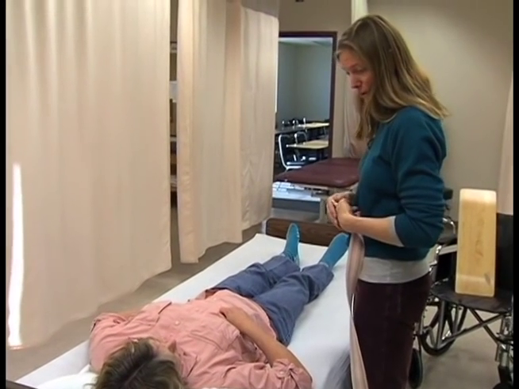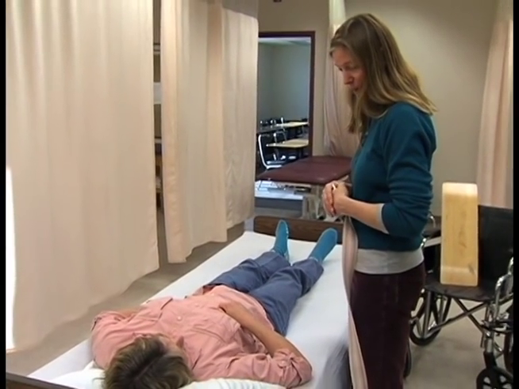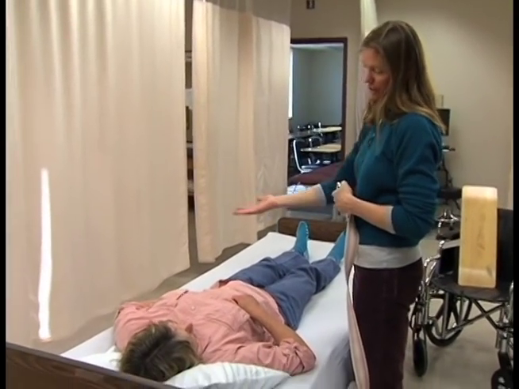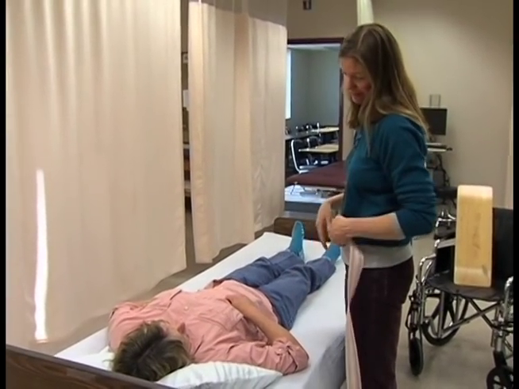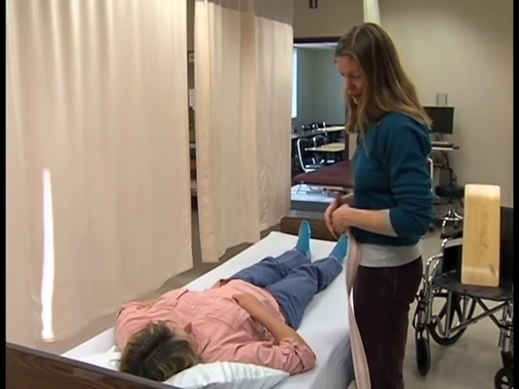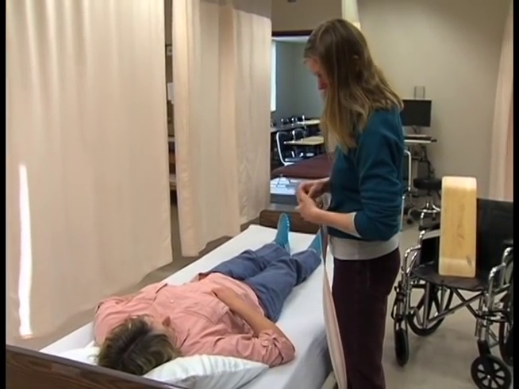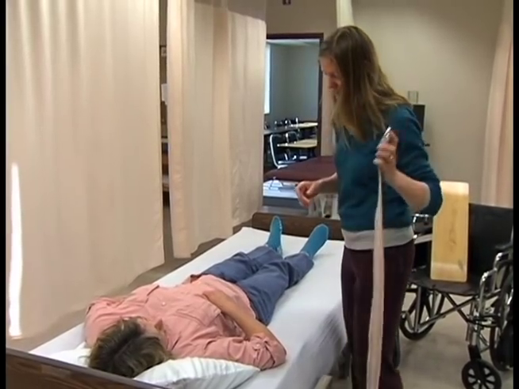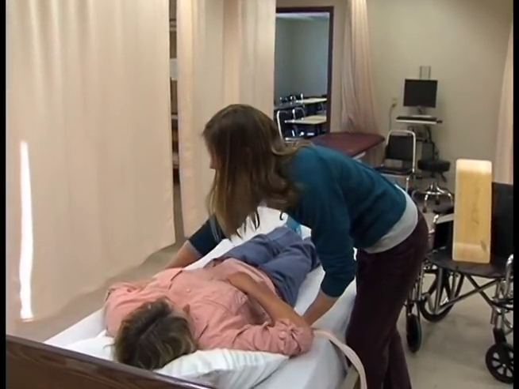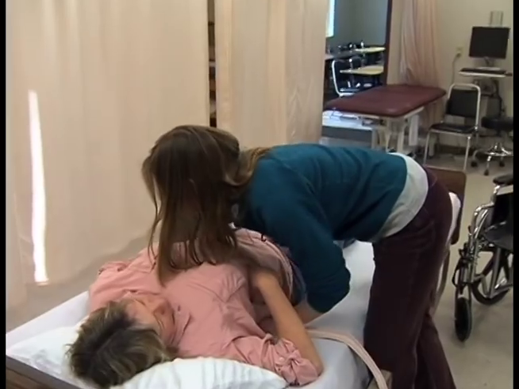So we're going to work more on your transfers. Okay. I remember yesterday we were making sure that you were just doing a log roll because of your back surgery and that you have that brace on right now. And also I brought the sliding board today so we can practice your sliding board transfer. Okay. Are we all set? Sure. I am going to get this belt on underneath you here.